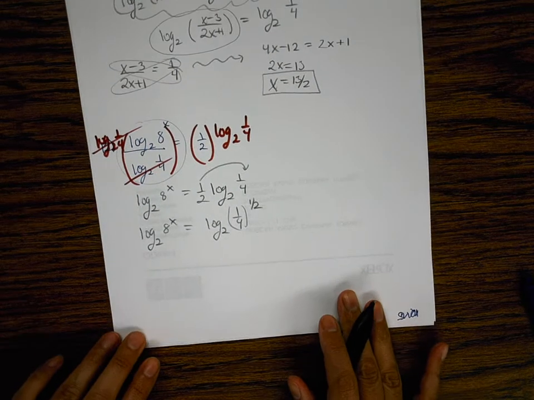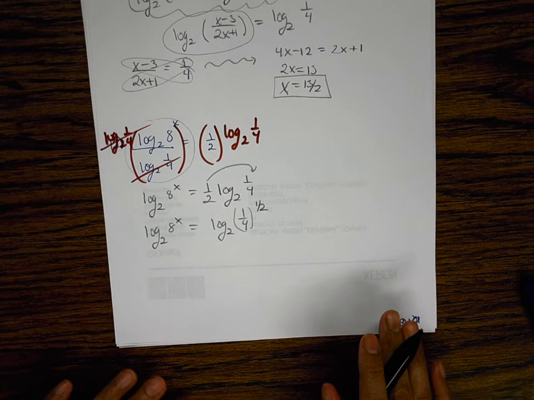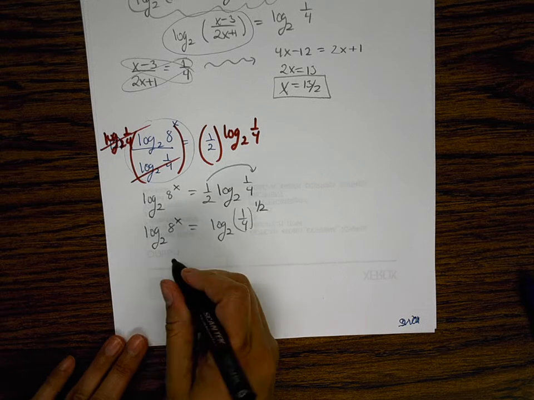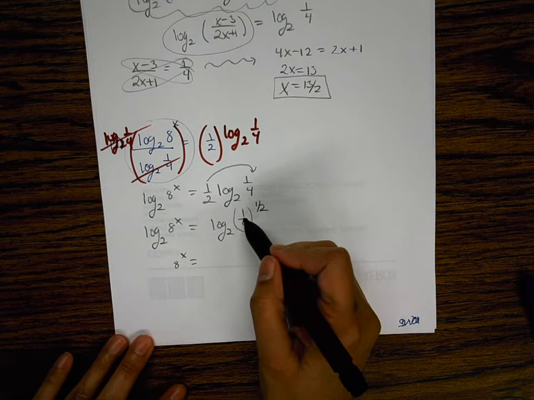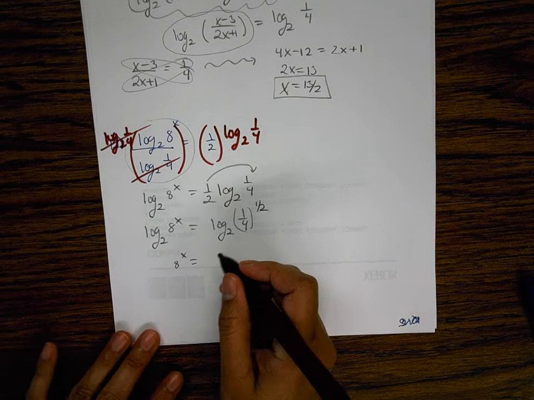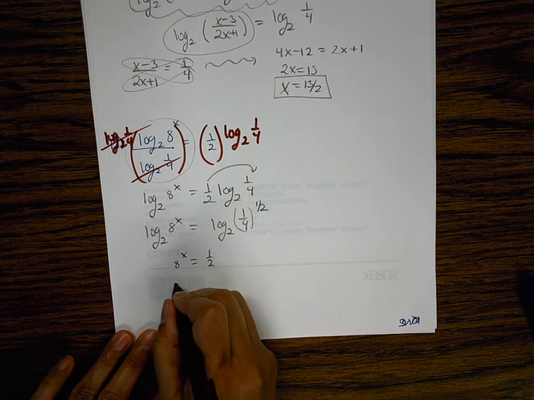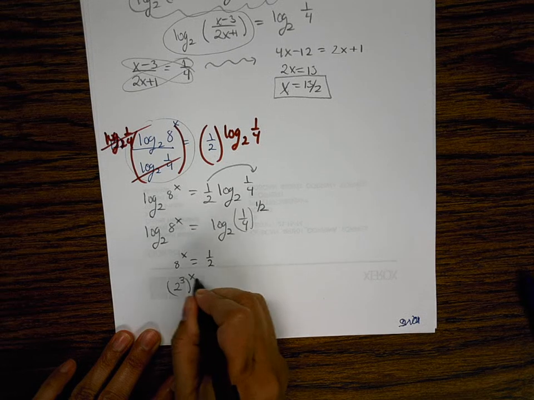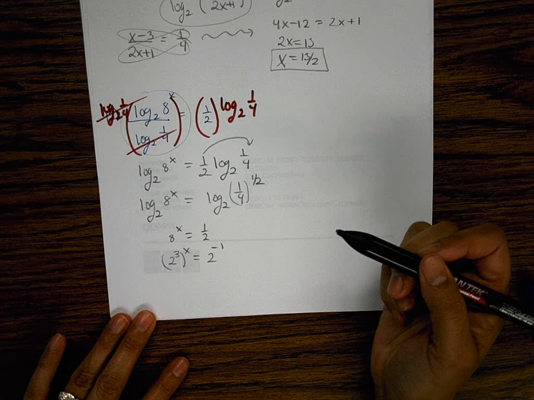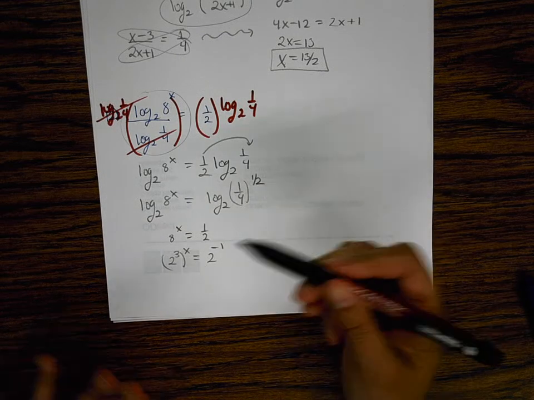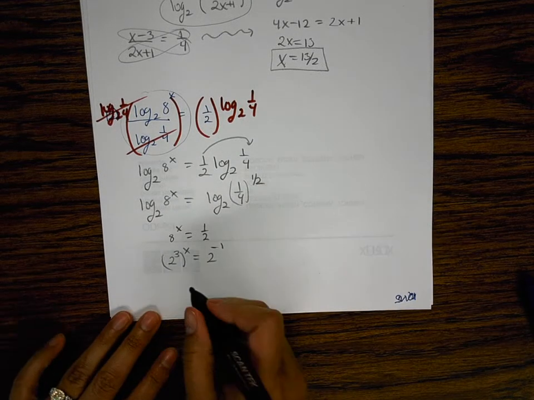Because there's exactly one log on each side, and they both have the same base, I'm going to drop them. 8 to the x equals 1/4 to the 1/2. The square root of 1/4 is 1/2. I'm going to get them to the same base. 2 to the 3rd raised to the x equals 2 to the negative 1. 2 to the negative 1 is 1/2. 2 cubed is 8, so I didn't change its value, just the way it looks.